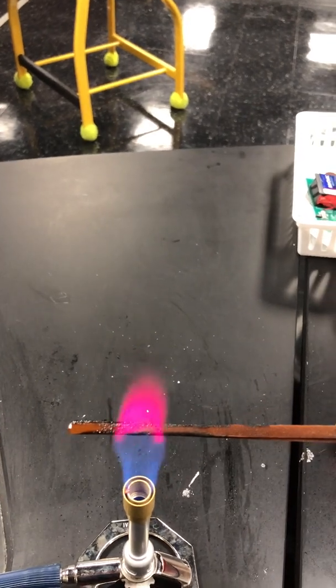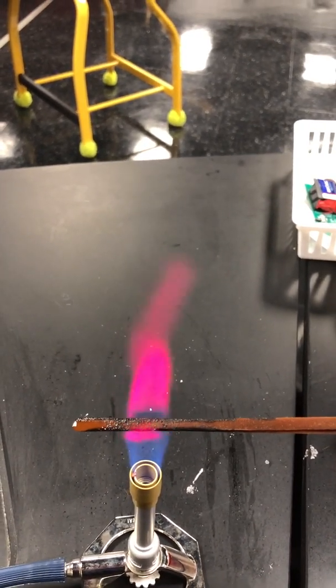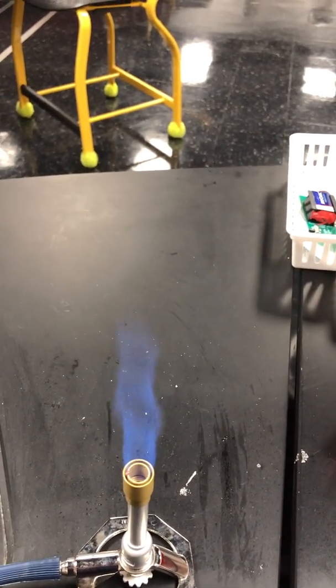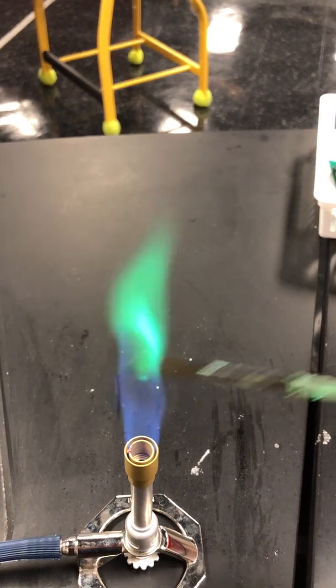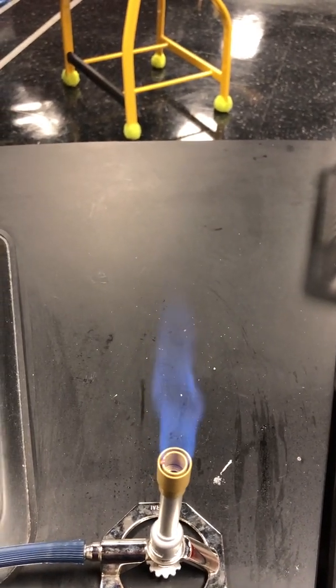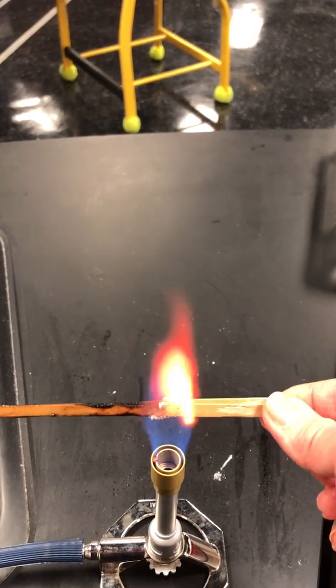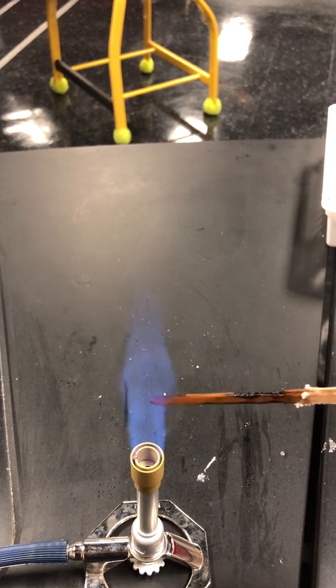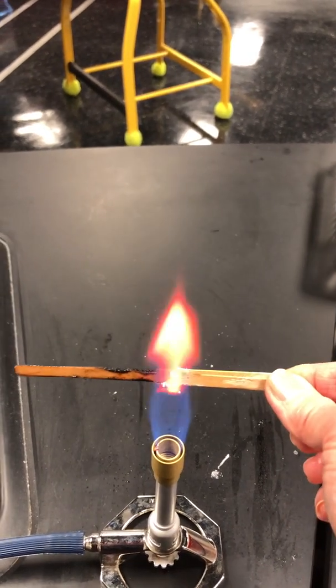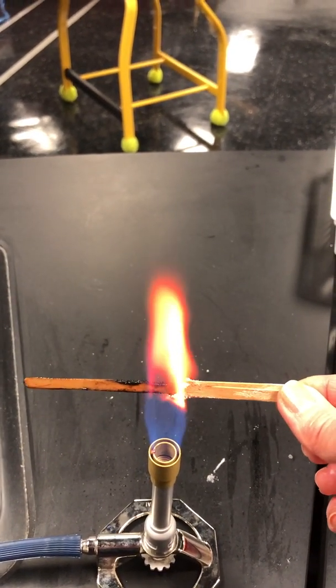But let's contrast that with lithium chloride, which is crimson, and copper chloride, which is green. And one last red one, strontium chloride, which is a kind of brick red.